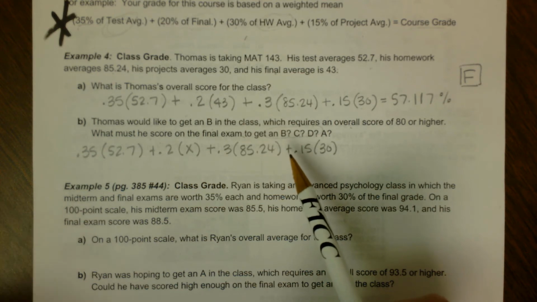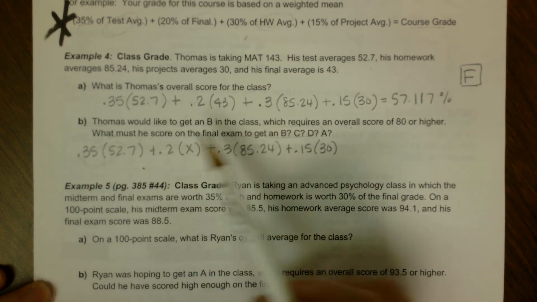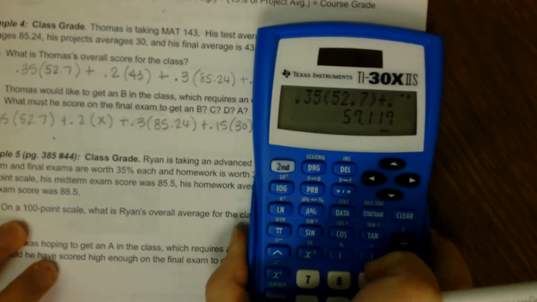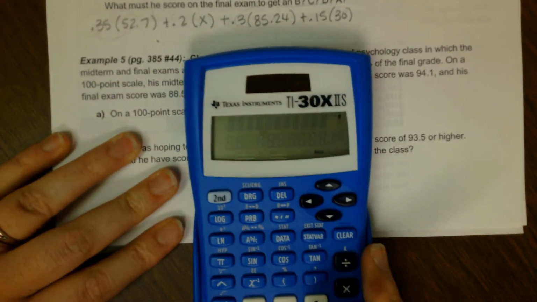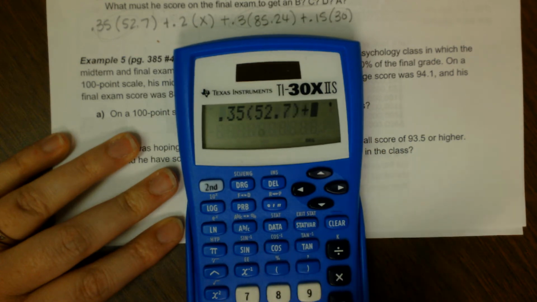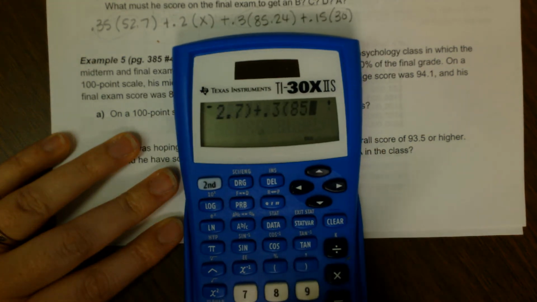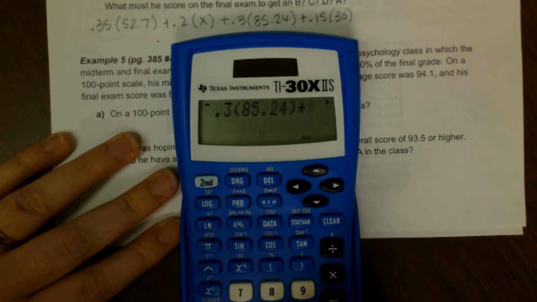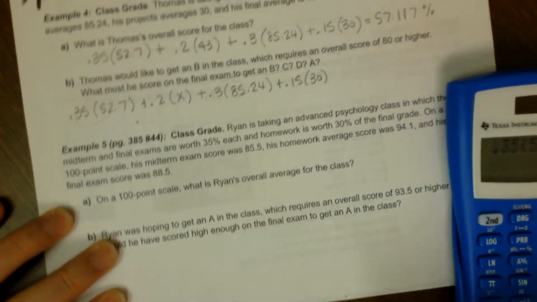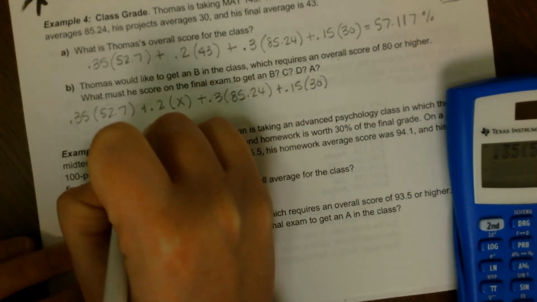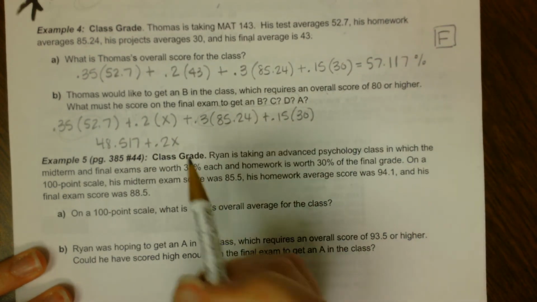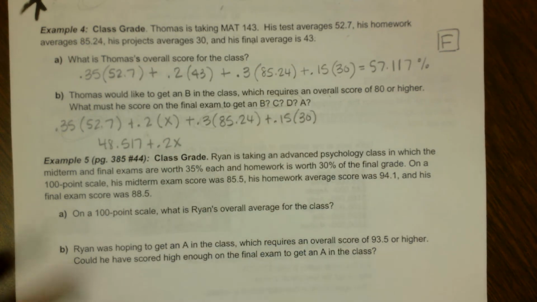Now, I'm going to simplify this to make it a little bit easier to work with, because I can do this multiplication, I can do this multiplication, and then I can add all three of those together. So I'm going to go ahead and do that. So 0.35 times 52.7 plus 0.3 times 85.24 plus 0.15 times 30. Okay, so I get 48.517. Okay, so this is the calculation I would need to get his overall grade.